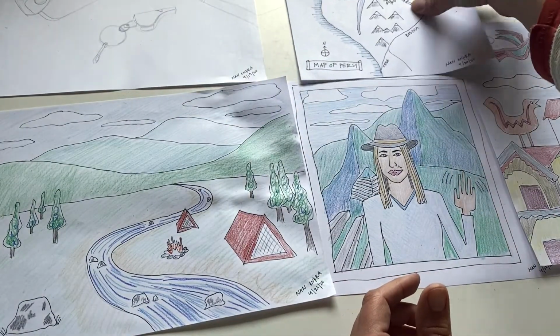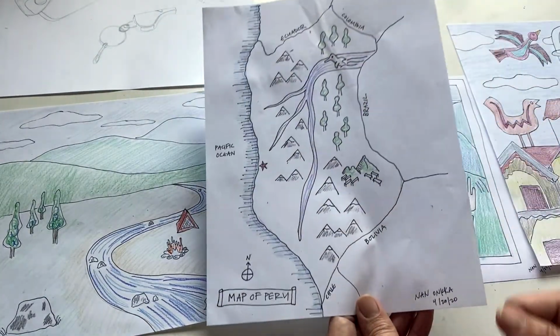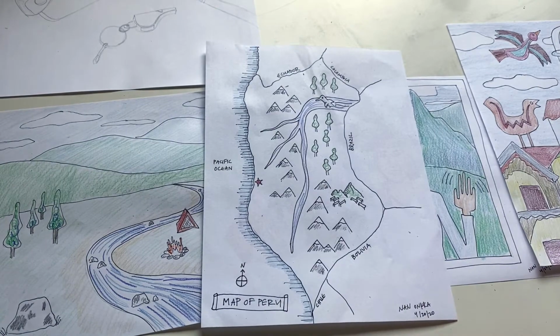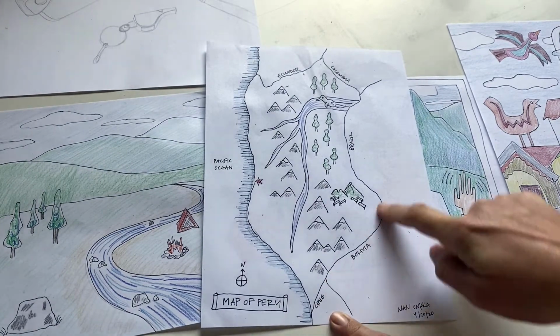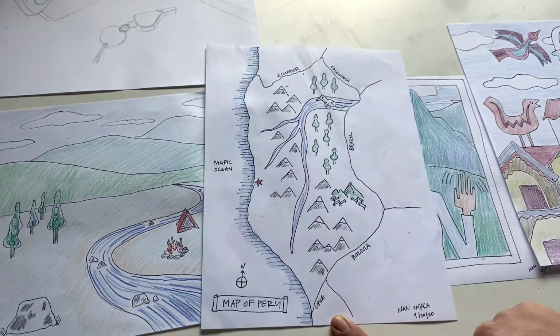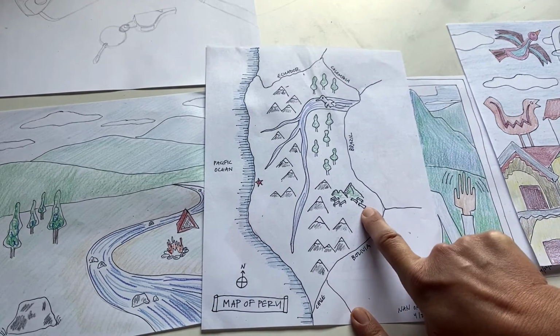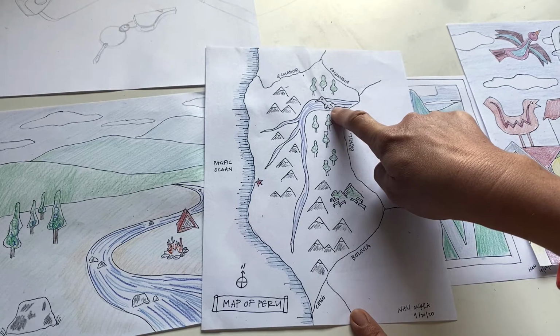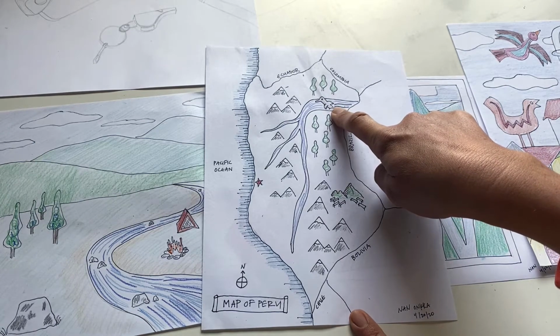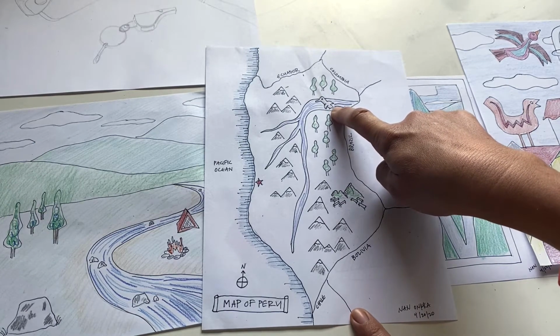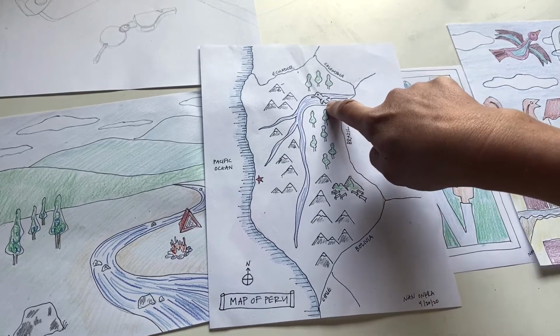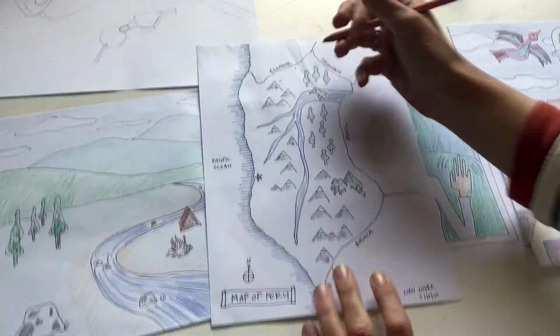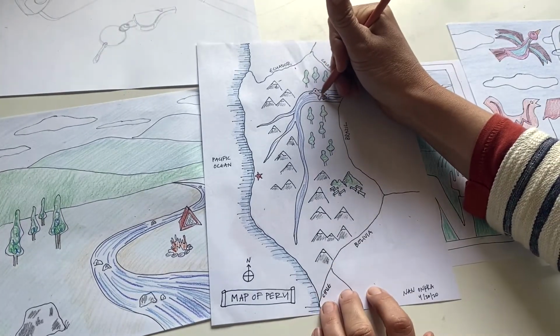My next one is the map of my vacation, and this is the country of Peru. I really wanted to go to Machu Picchu, which is here, and I also really wanted to go to the Amazon river and see a river dolphin, which I forgot to color pink, but it's actually a pink dolphin. Let's see if I have a pink pencil right here. I'm gonna color that pink.